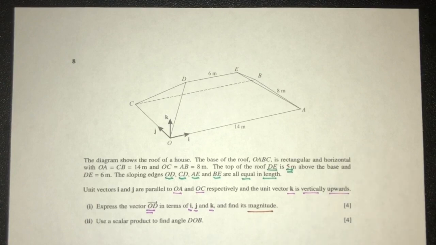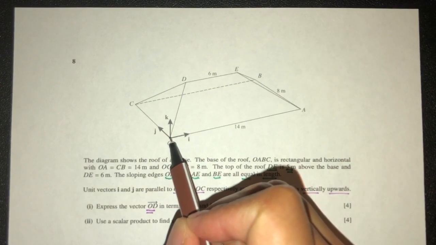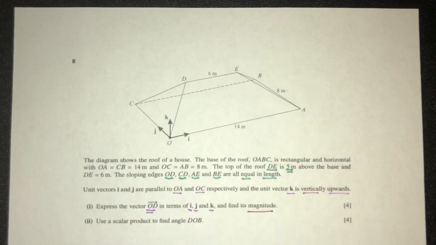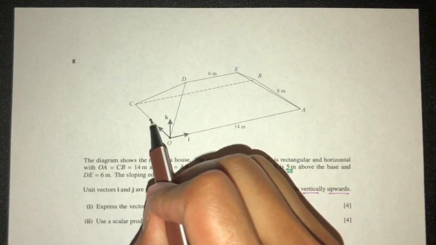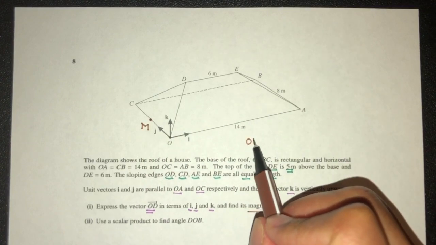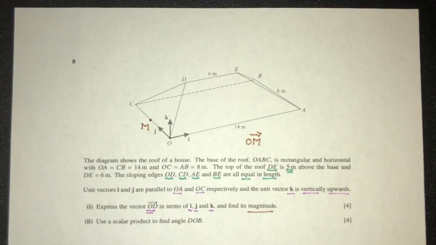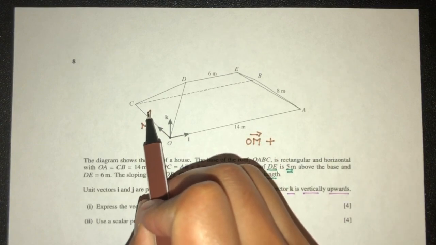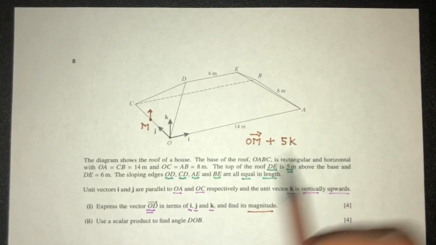We can first go from O to here, exactly in the middle, right? Let's call this M. So from O we can go to M. That will be the midpoint of OC. Now from M we can go vertically upwards by 5, right? That will be 5k upwards.